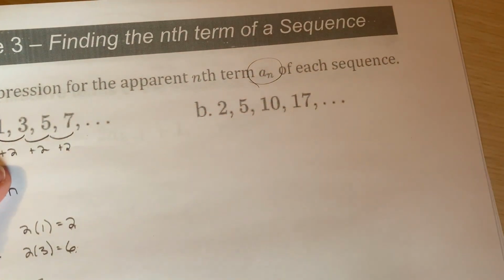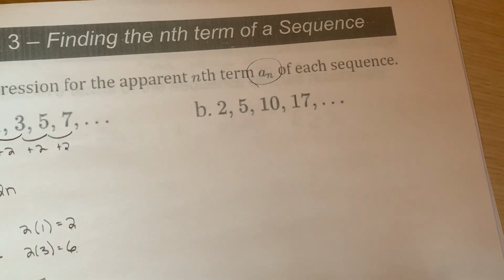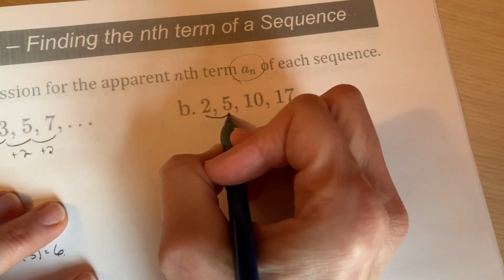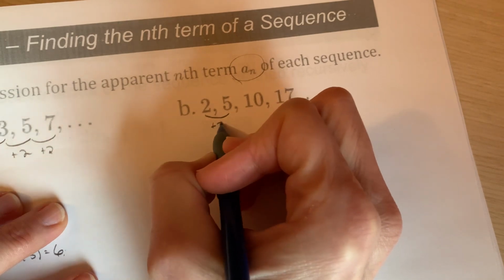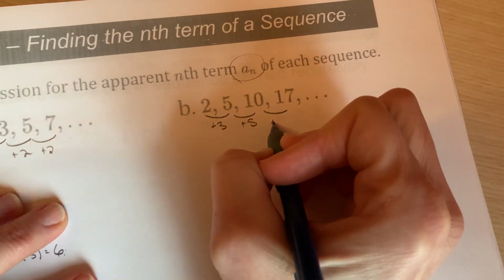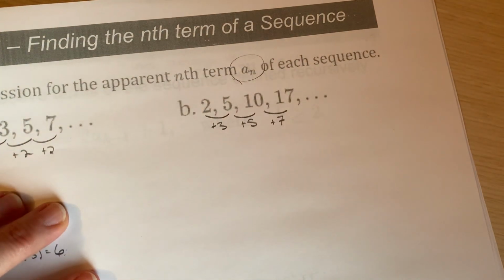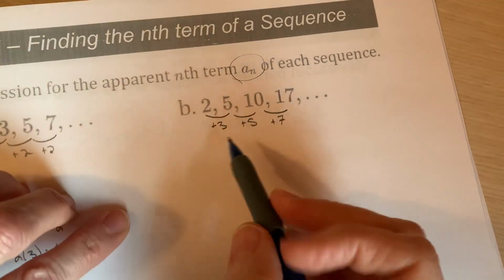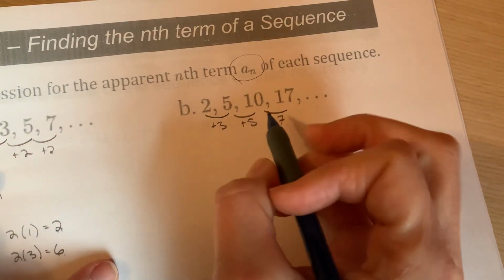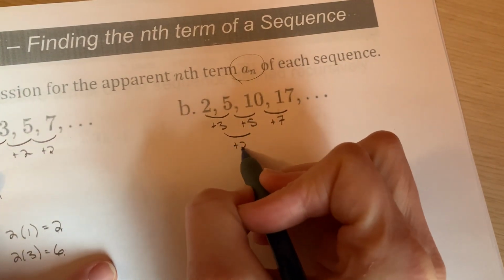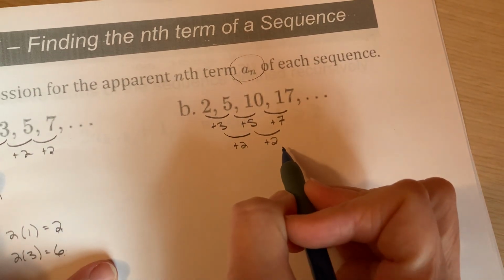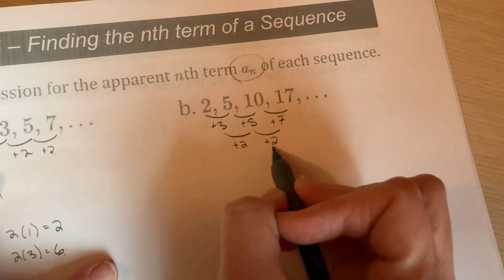All right, let's look at B here. So what are we doing here? This is plus 3. This is plus 5. This is plus 7. So if you look at the second difference, the first difference does not have a pattern. Check the second difference and see if you have a pattern. If I look at the second difference, I have a pattern.